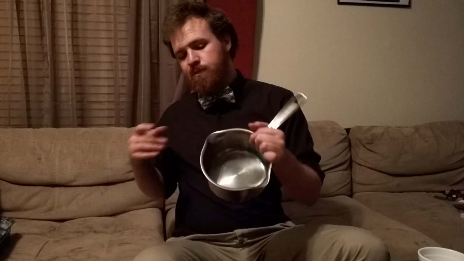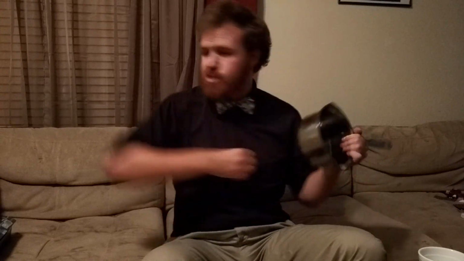Now, metals are what we call really good conductors. And what that means is that the metal atoms that are in here are very loosey-goosey, right? They're just hanging out, whatever, man. And if you hit them with energy, they're just going to pass it on, right? Which is awesome if you want to get heat into your food.